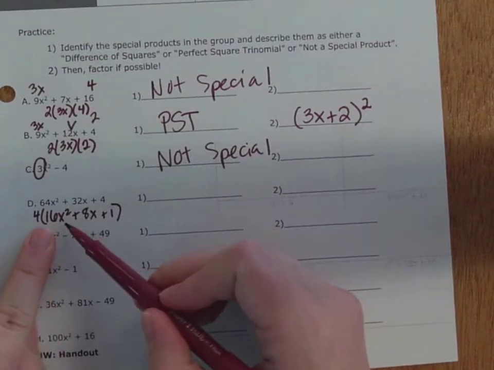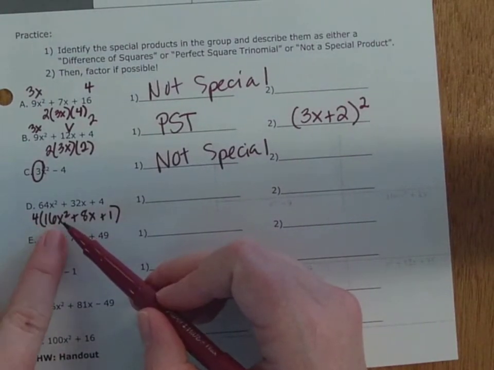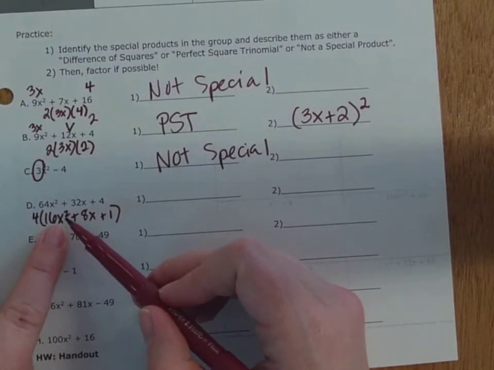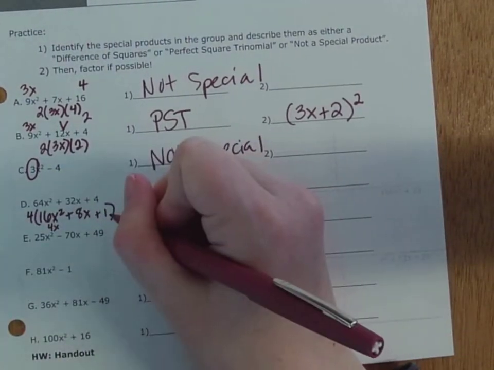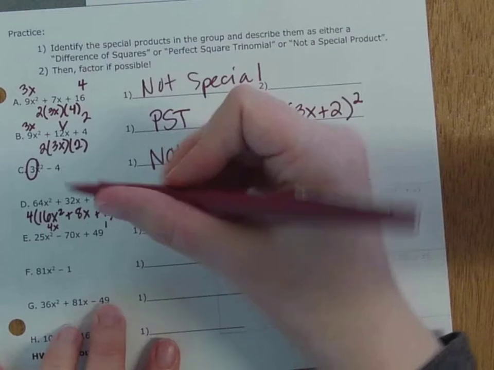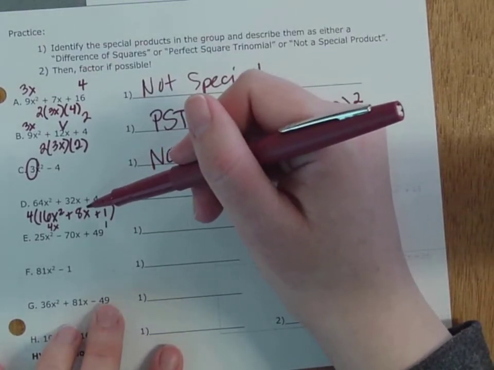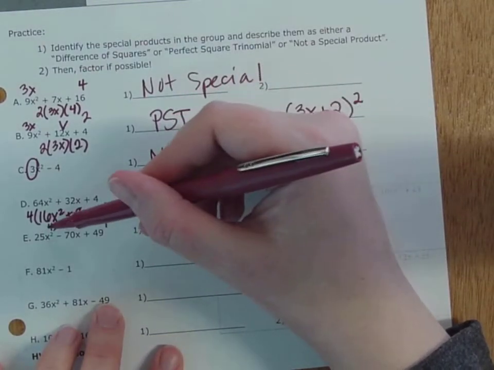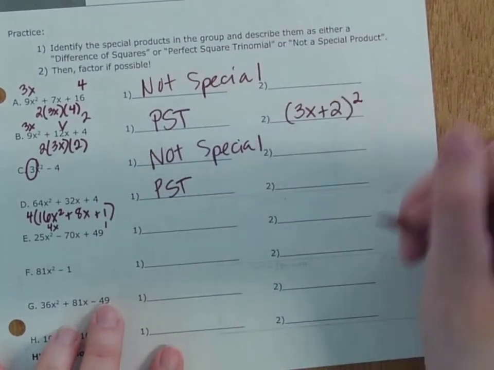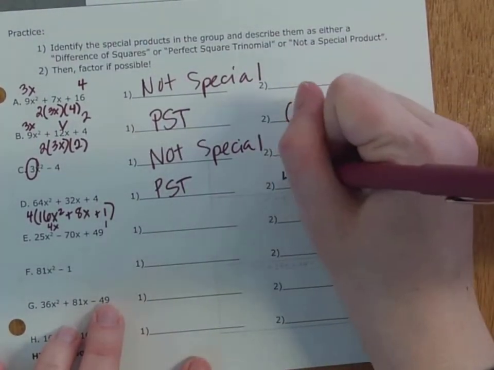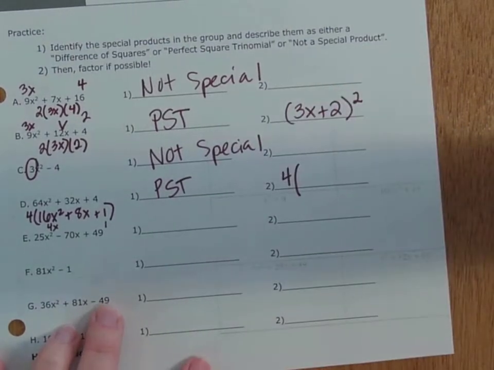So, what is the square root of 16x squared? 4x. Square root of 1 is 1. Is 8x correct? Because 2 times 4x times 1 is 8x. So this is a perfect square trinomial. And if we factored it, we would have out our GCF. And then what?